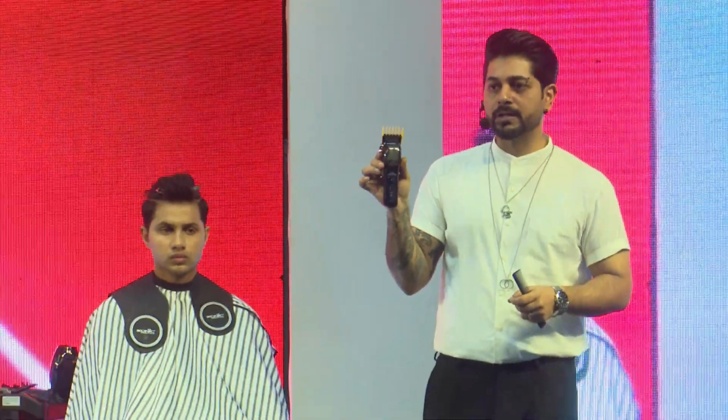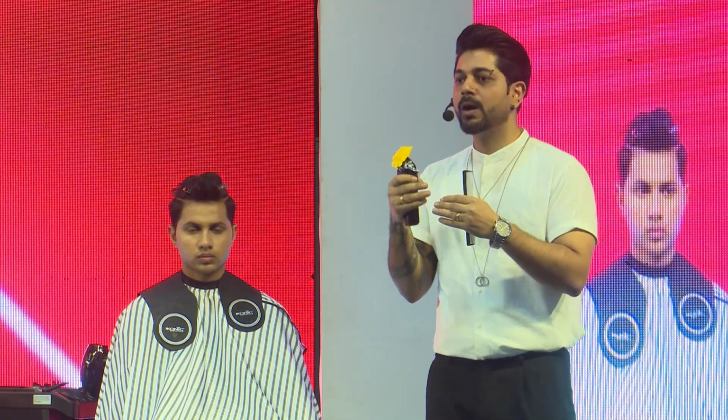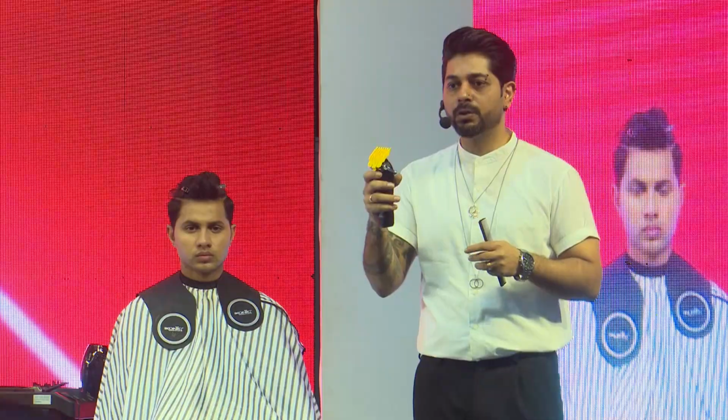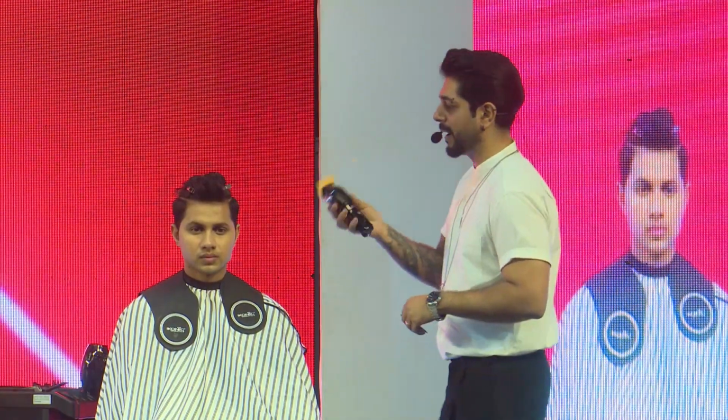Perfect. And the clipper I am using for today is ProMaster. It is a 10,000 RPM clipper. That means RPM, everyone knows, rotation per minute. So 10,000 rotations per minute. The higher the RPM of any motor, the more its bulk removing capacity increases. So I am using ProMaster for my bulk removal.